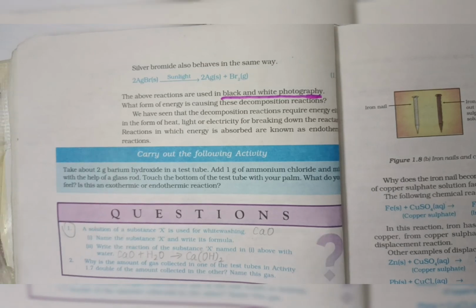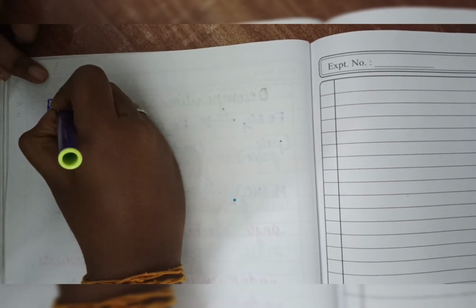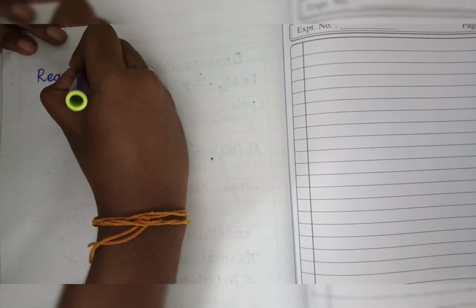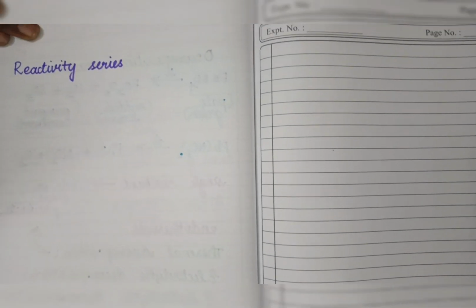Now let's see the next type of chemical reaction. When the elements are arranged in decreasing order of their reactivity level, it is the reactivity series.